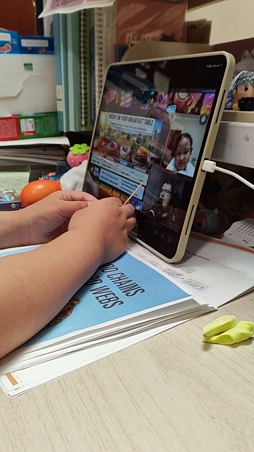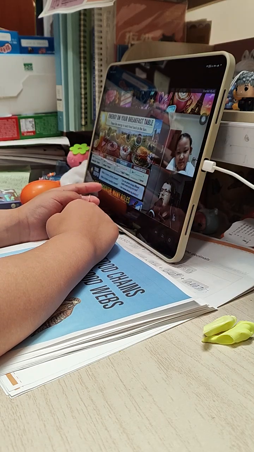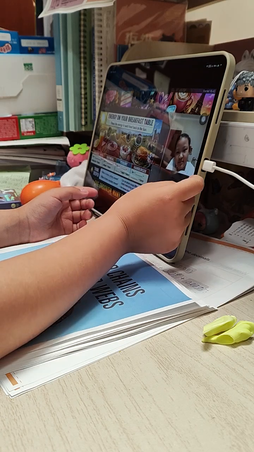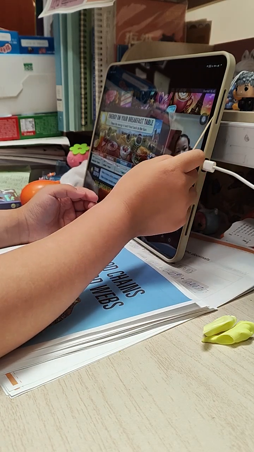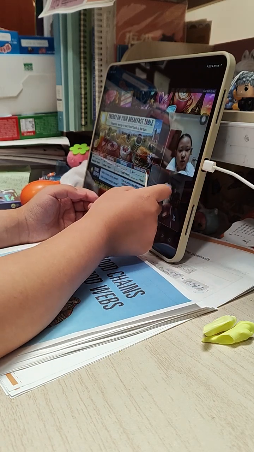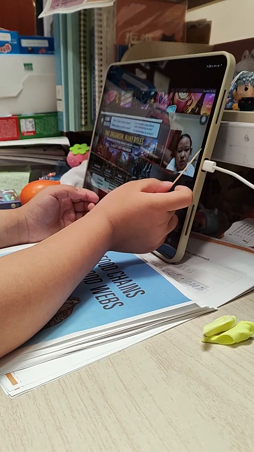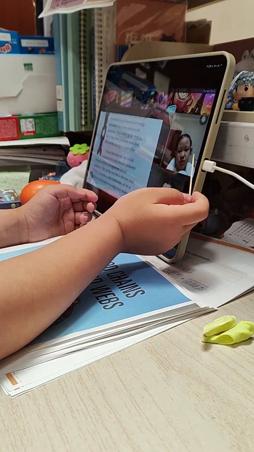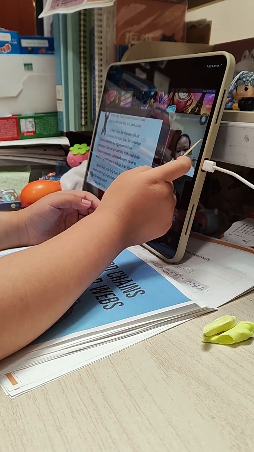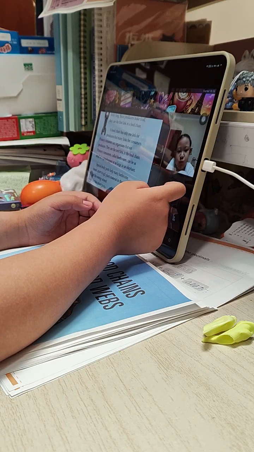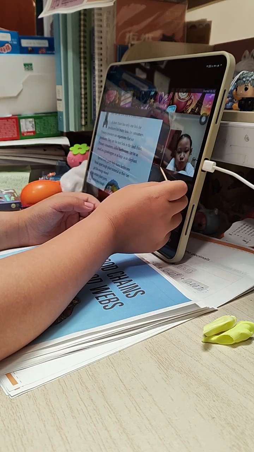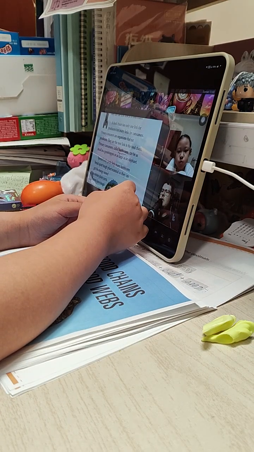Okay, good. So you definitely understand how the energy flows from the producer to the consumer at the end. Really, that was really good. Now, I know that you know a lot about food chains, so I'm just going to quickly look at some of the keywords.